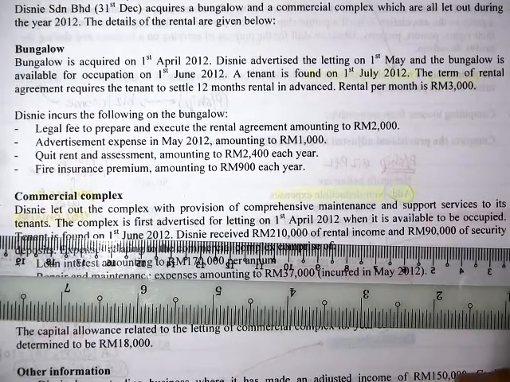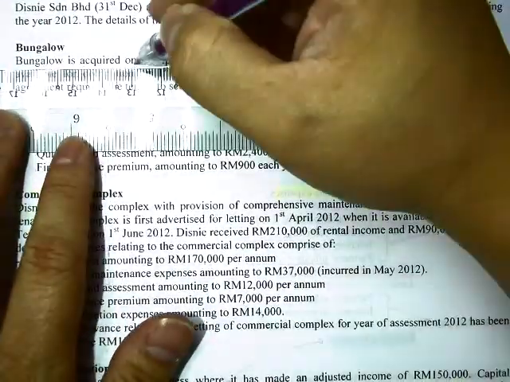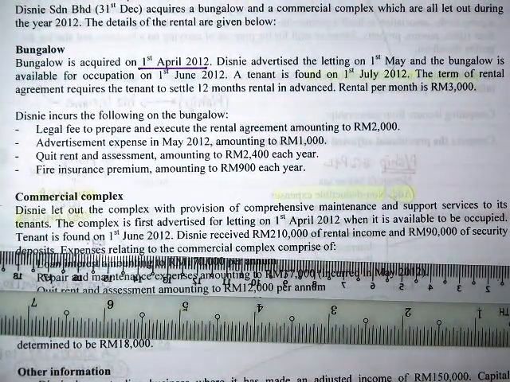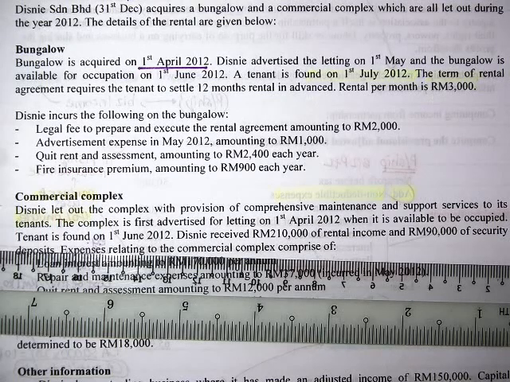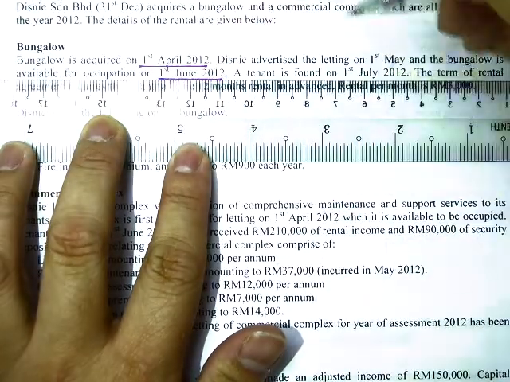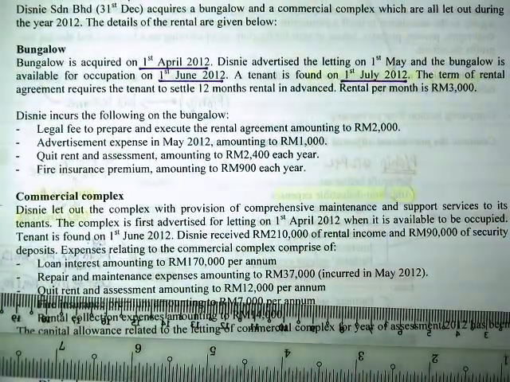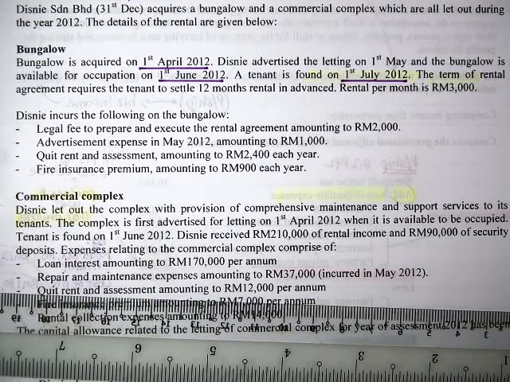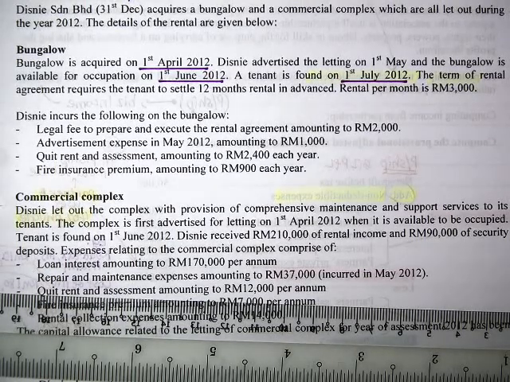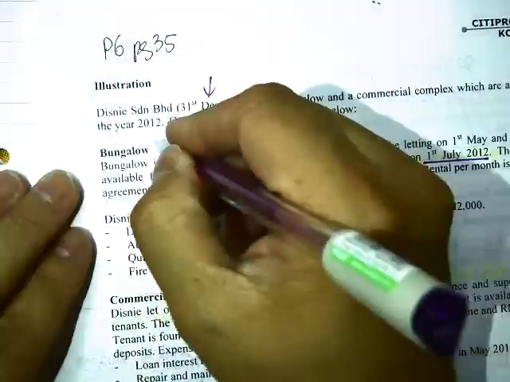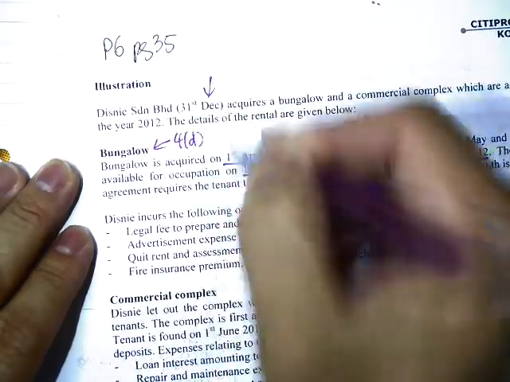Now the bungalow is acquired on 1st of April. Now you just bought the bungalow this year. Now Disney advertised letting on 1st May. Bungalow is available for occupation on 1st June. And the tenant is found on 1st July. And the term of the rental agreement requires them to settle 12 months rental in advance. The rental is 3,000. Now they did not mention issues about maintenance and support. Then we have to take this rental as 4D.